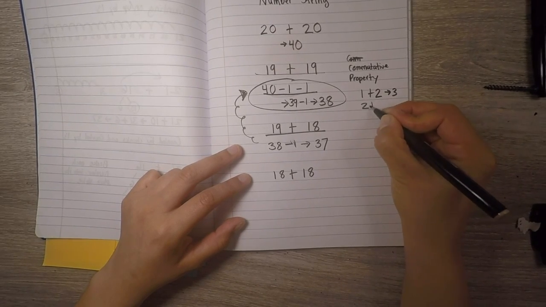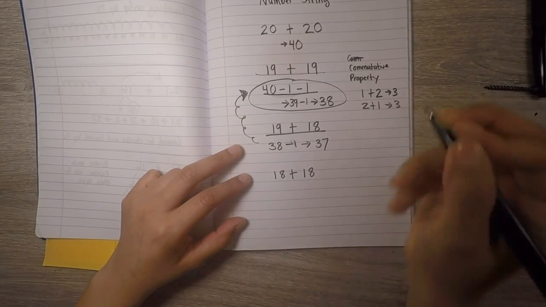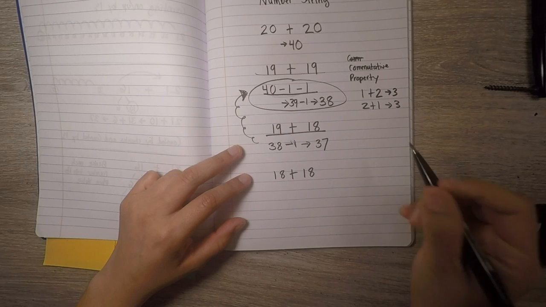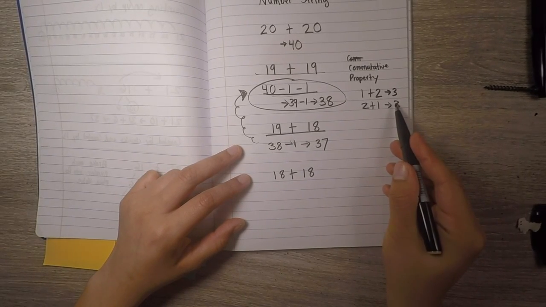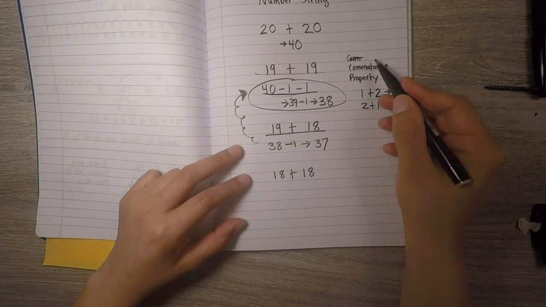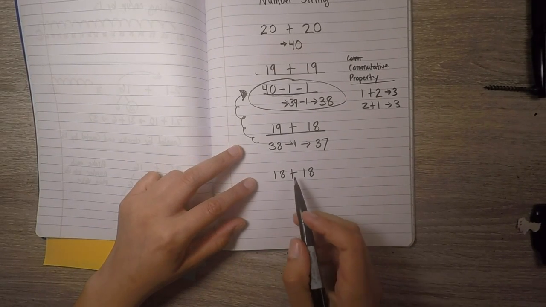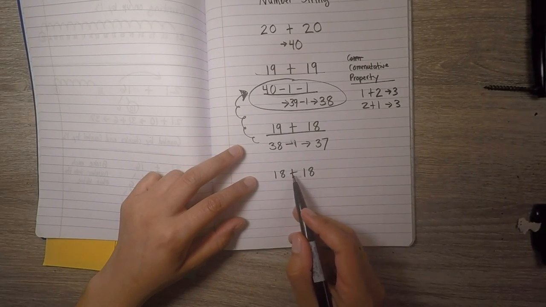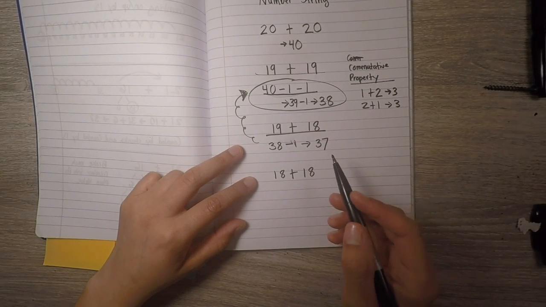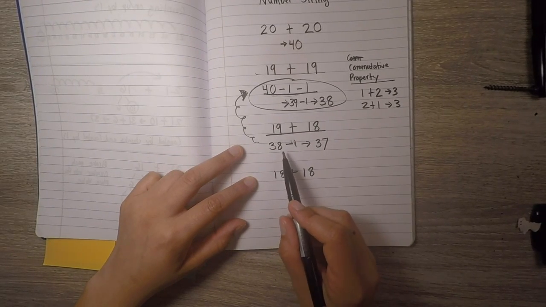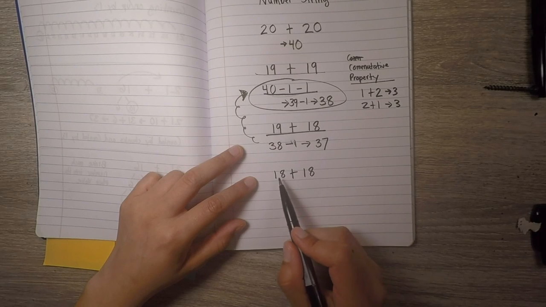If you add 2 and 1, it's going to lead to 3. It doesn't matter how you add them. So it's going to lead to the same answer, which is basically what that means. So down here, if you're breaking the number apart, that can actually be helpful when using the pattern to help you figure it out.